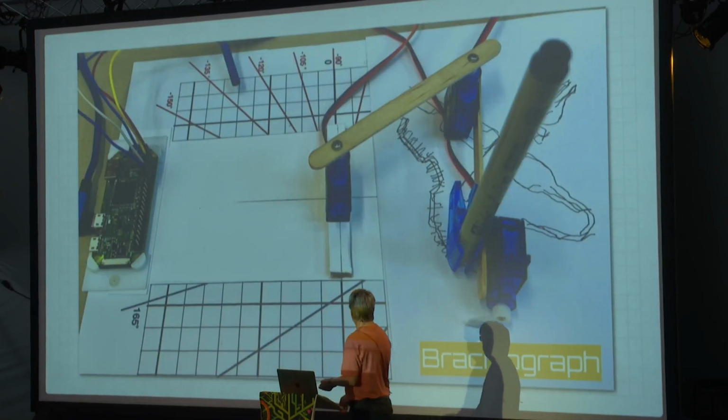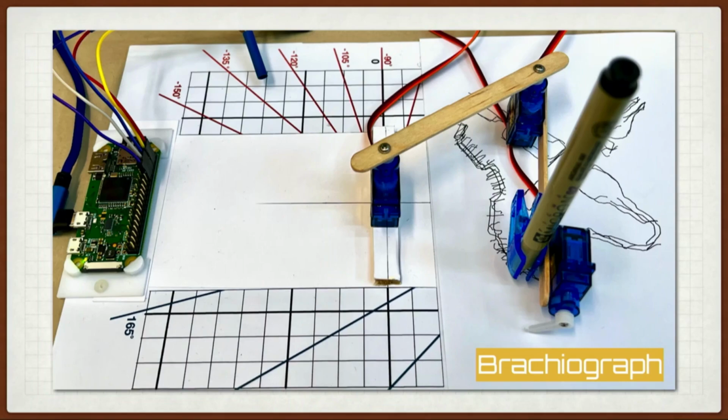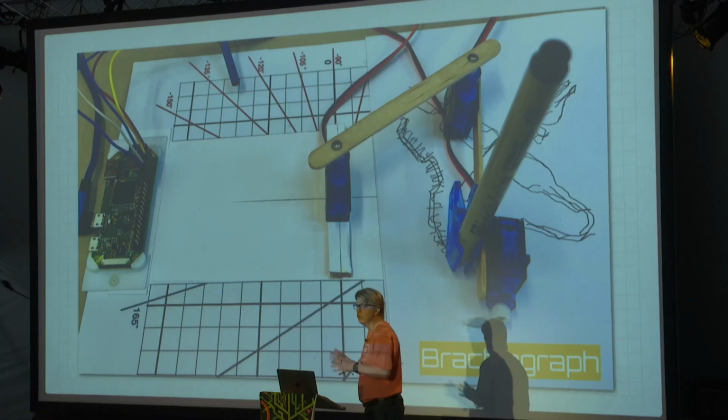So this is the brachiograph. This was actually invented by a gentleman called Daniele Procida, and he presented it at PyCon in the UK in 2019. So this is not new.